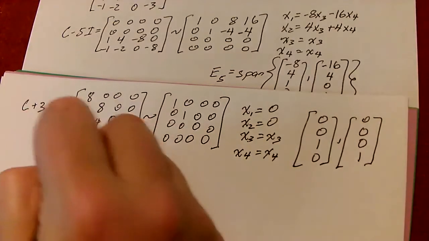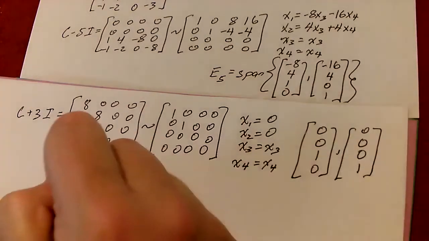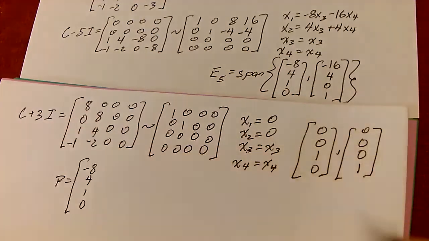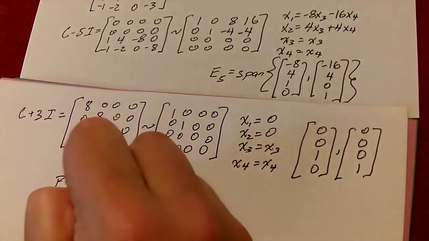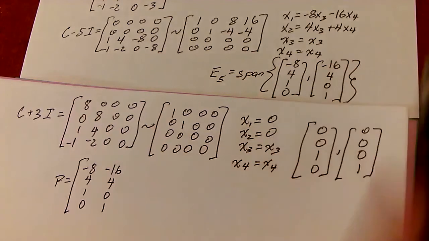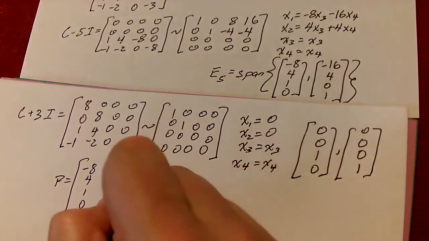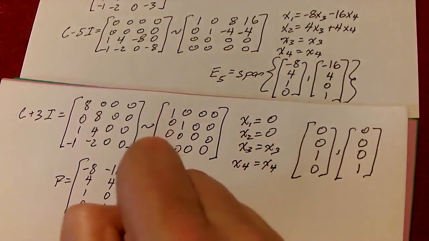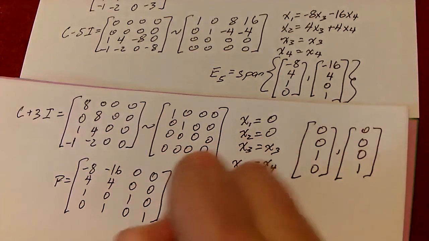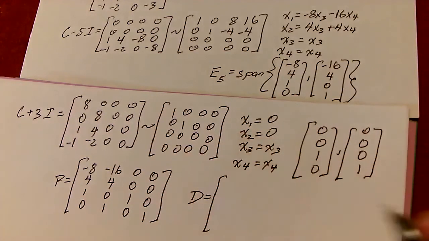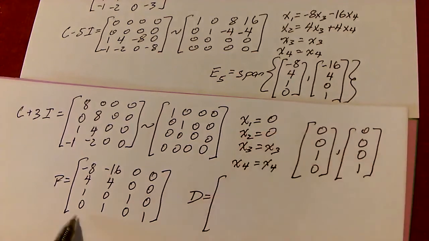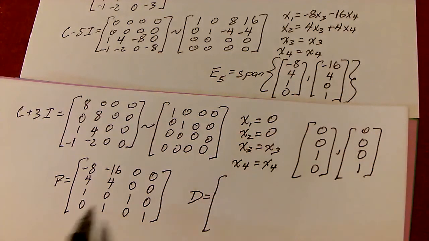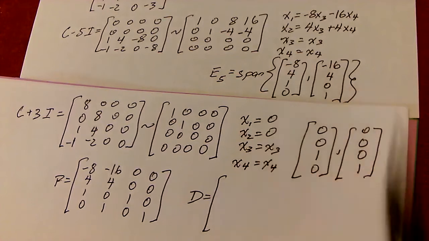So P is negative 8, 4, 1, 0, negative 16, 4, 0, 1 that I wrote down back before, 0, 0, 1, 0, 0, 0, 0, 1. D then, okay, I use the eigenvalues from E5, from the eigenspace for 5.